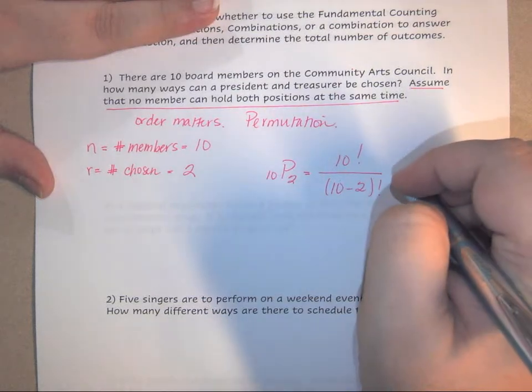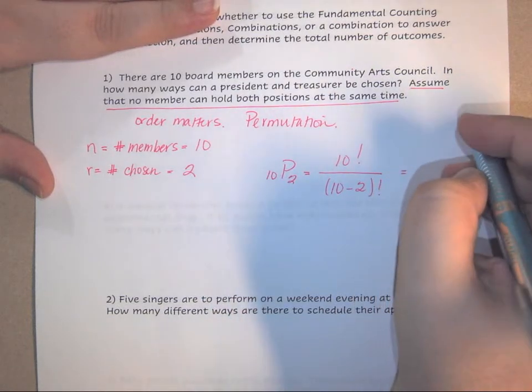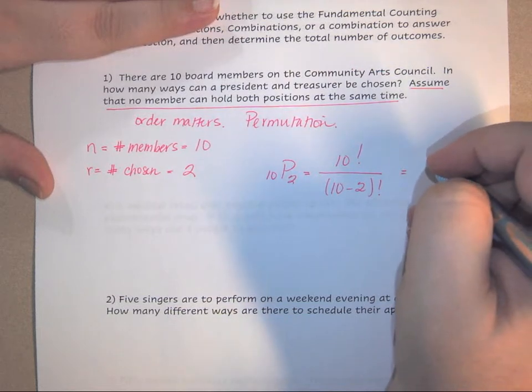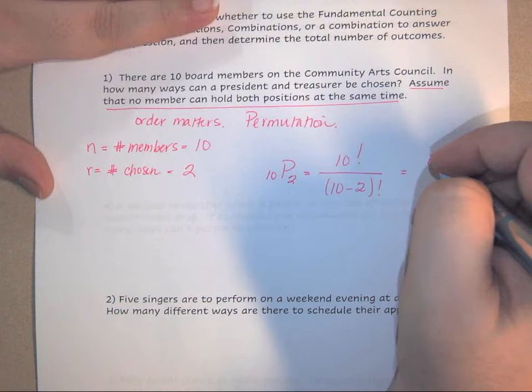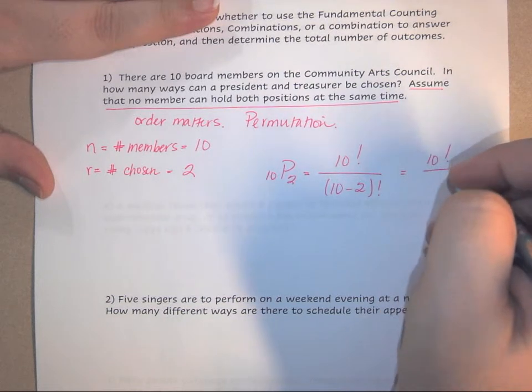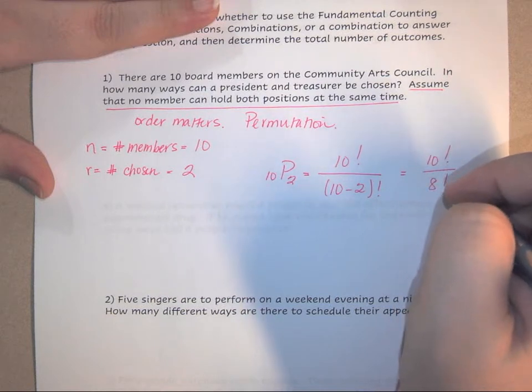So what do we have? My n is going to be the number I have to choose from, or the number of my members. In this case, 10. My r is going to be the number chosen. In this case, we're choosing 2.